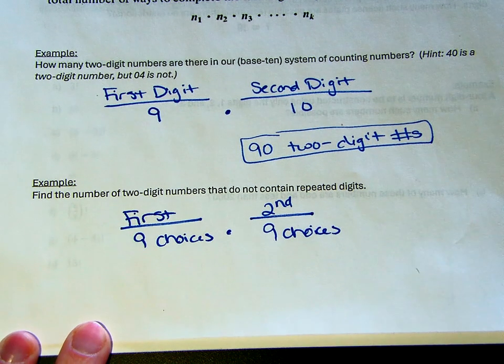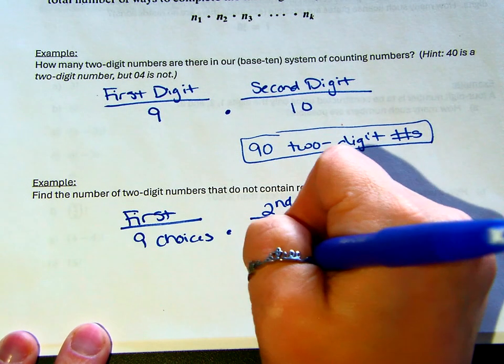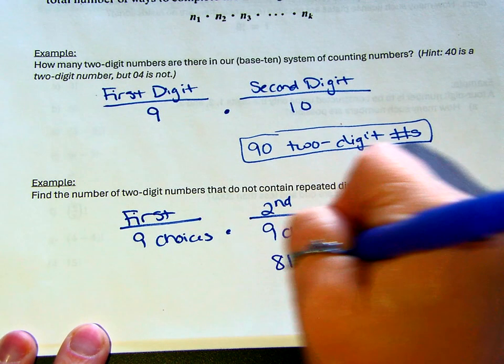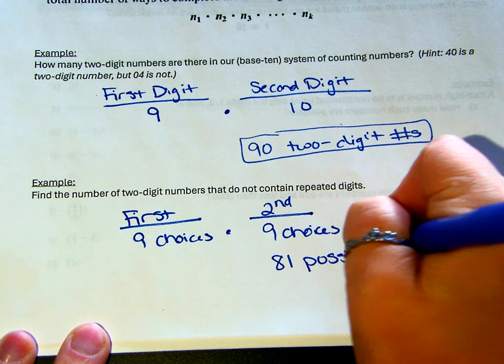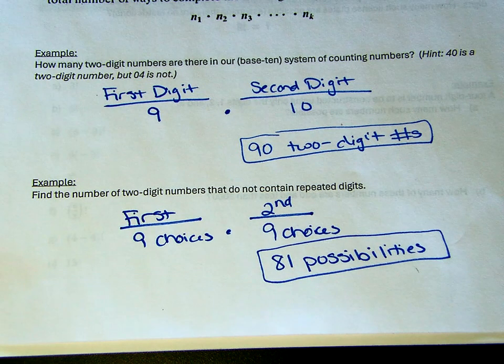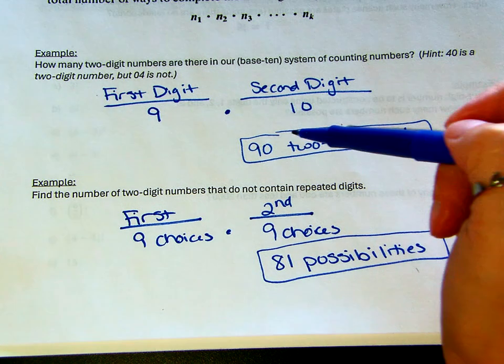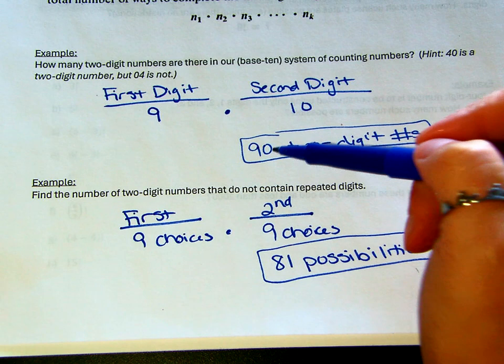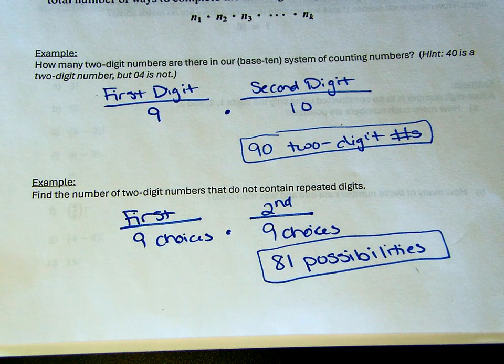So I will have 9 times 9, which means there's 81 possibilities, or 81 2-digit numbers that do not have any repeating digits. What we did is we took out all the repeating digits from this. We took out 11, 22, 33, 44, and so on and so forth, which there's 9 of them.